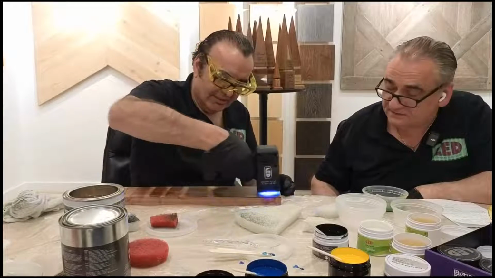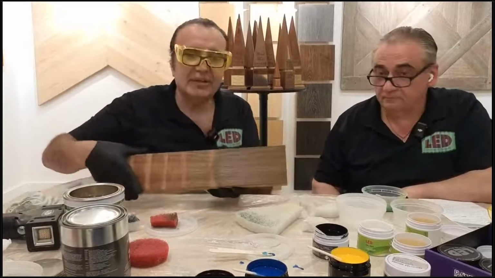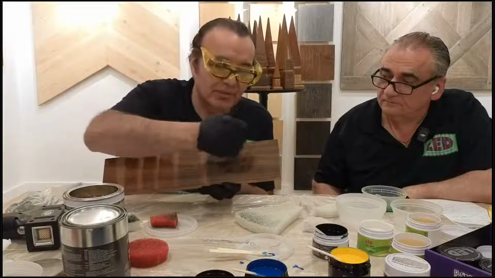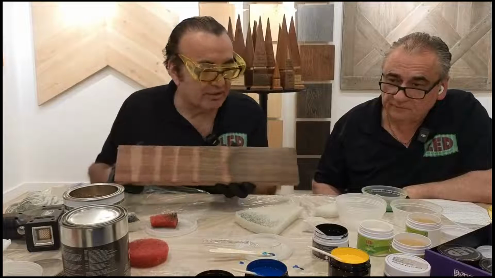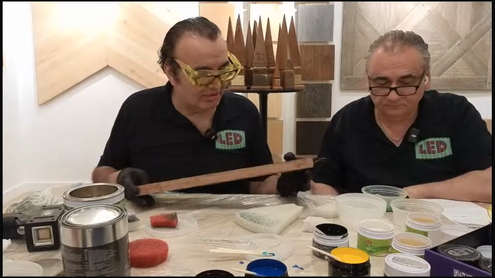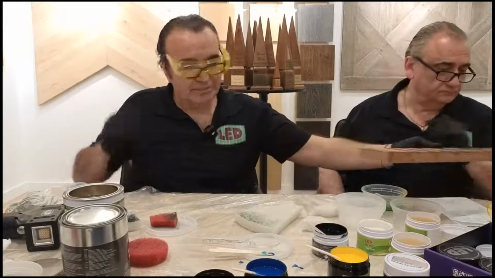LED cured oil. With this LED technology, you really get that. And also you can do layers and layers. If you put on a layer you're not happy with and want to go darker, you could put the tone on and make it darker. But most important, we kill the red in it. There is no red.